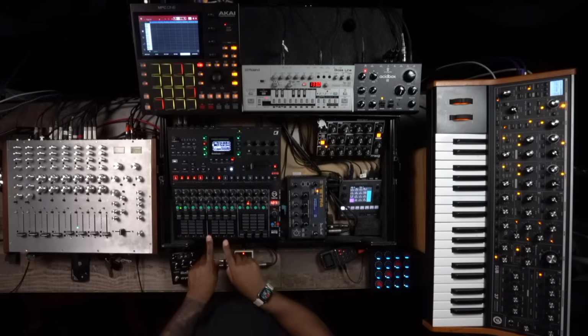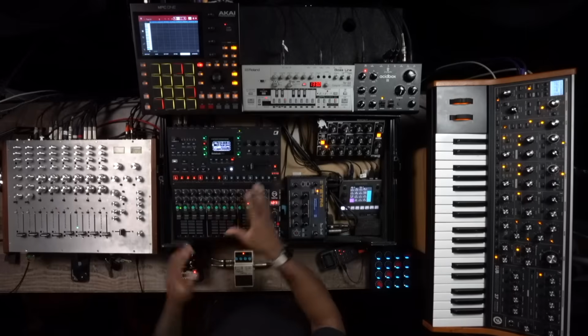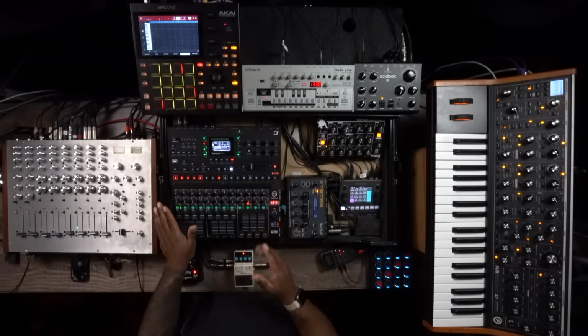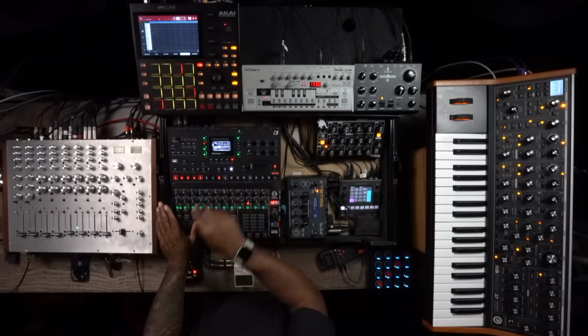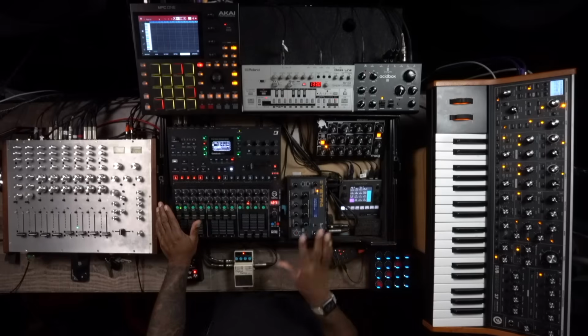This thing by itself does not make any sound. It just only controls parameters on other machines. And I've connected it to the Octatrack, which is the brain of the operation, meaning if I start this button or stop this button, everything else will either start or stop.